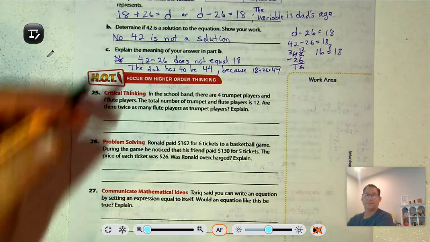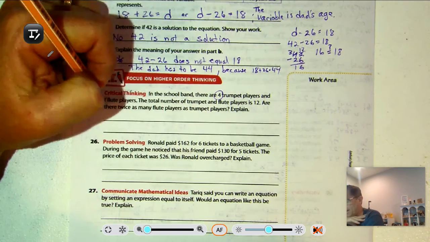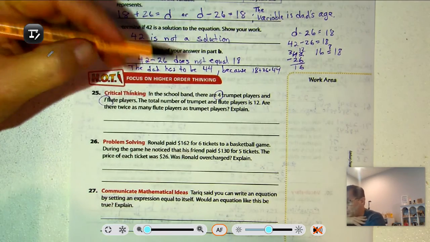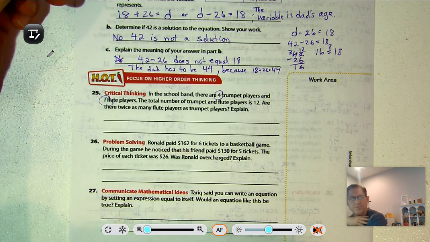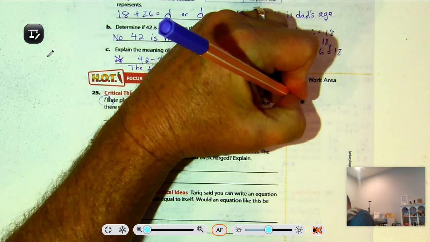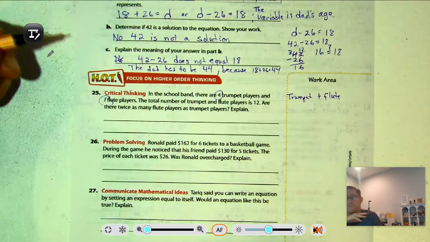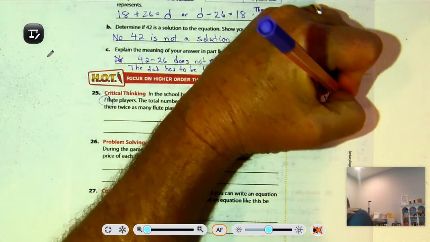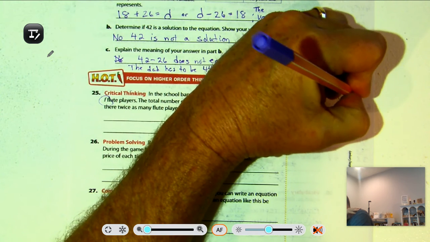In the school band, there are 4 trumpet players and F flute players. The total number of trumpet and flute players is 12. Are there twice as many flute players as trumpet players? Well, basically we have trumpets plus flutes is the total number of band members.